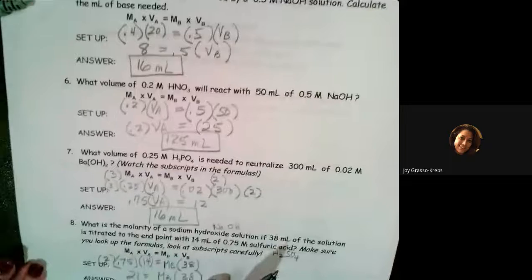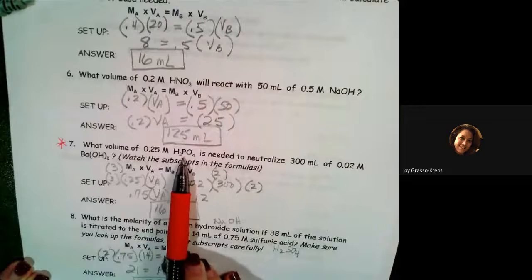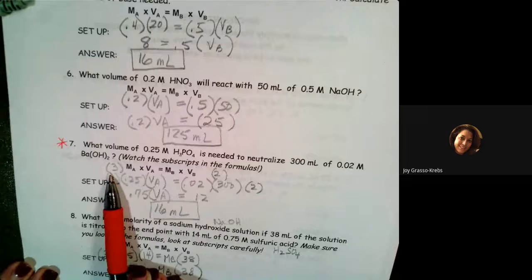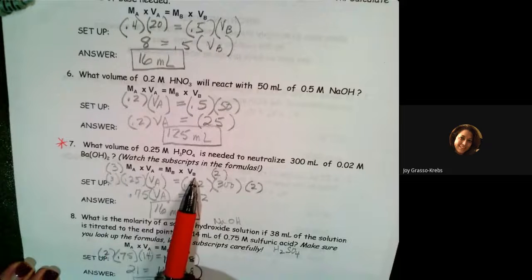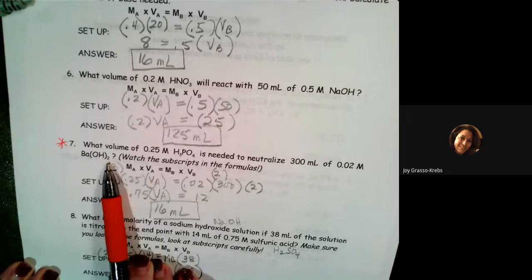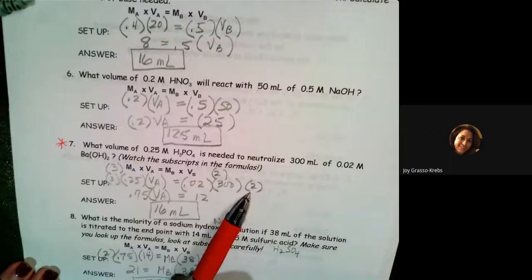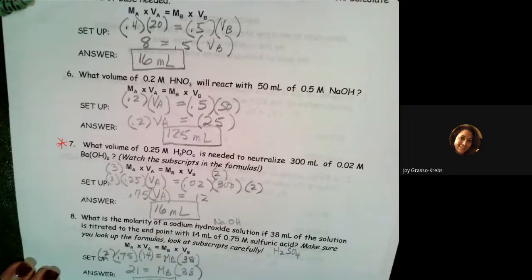And number 7, again, is that trick. Do you see how it's an H3PO4? You need to accommodate that. So we had to take the acid side and multiply it by 3. And then the base was a dihydroxy base, barium hydroxide. Because it was a dihydroxy base, basically you had to multiply the OH side by 2. So doing the math, you get 16 milliliters.